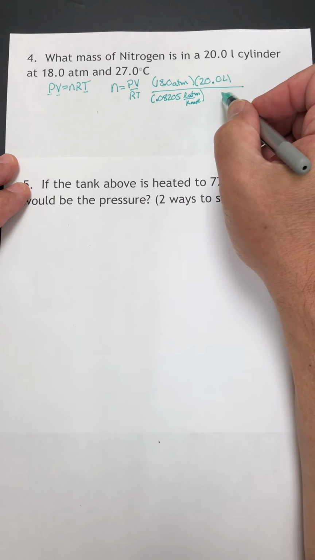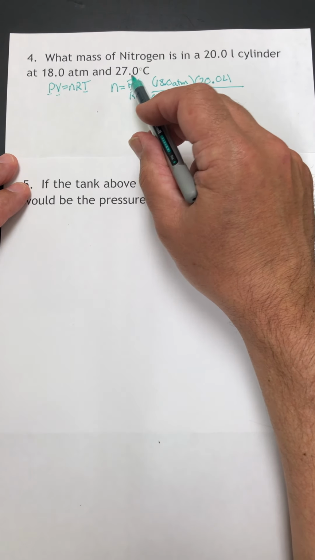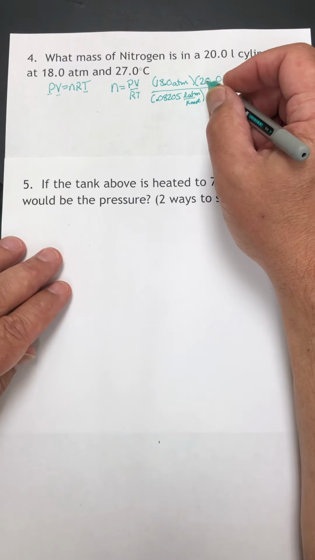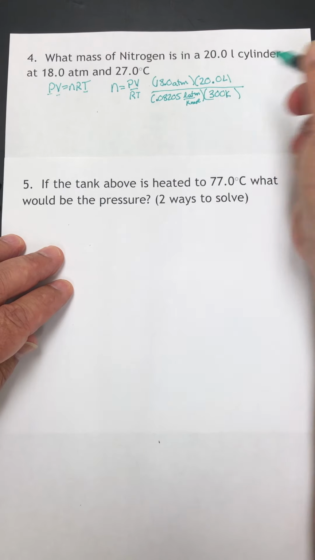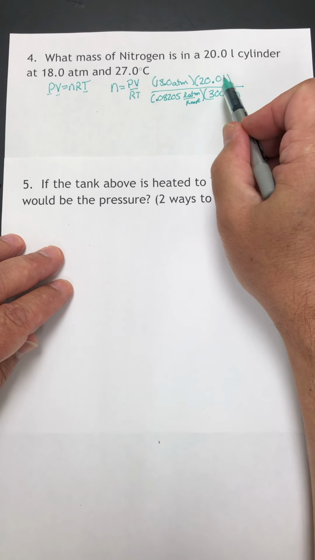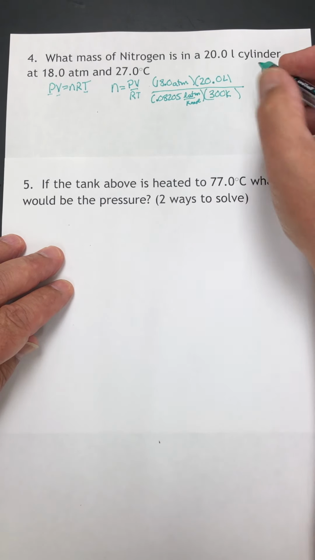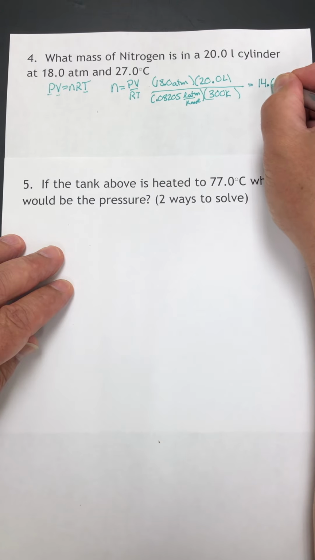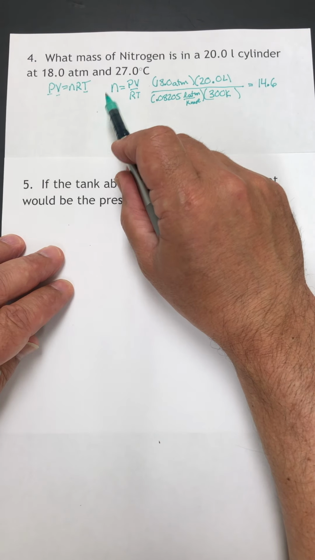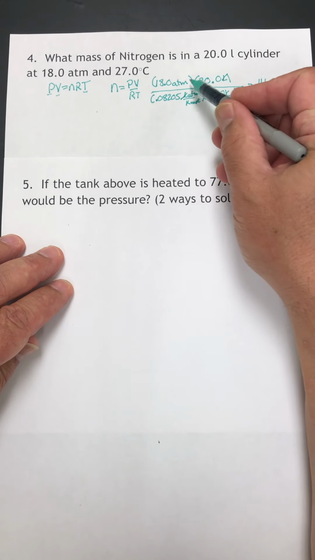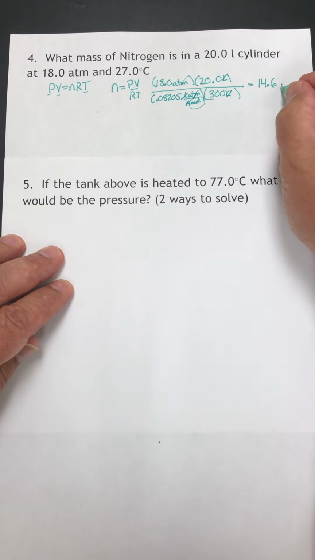And my temperature has to go down here too. Temperature always has to be in Kelvin. 27 degrees Celsius plus 273 is going to be 300 Kelvin. Take out my calculator, 18 times 20 divided by 0.08205 divided by 300 comes out to be 14.6 to 3 sig figs. What's my label on this? Well, we're solving for n. It's moles. Liters cancels out, atmospheres cancels out, Kelvin cancels out. We're left with moles.